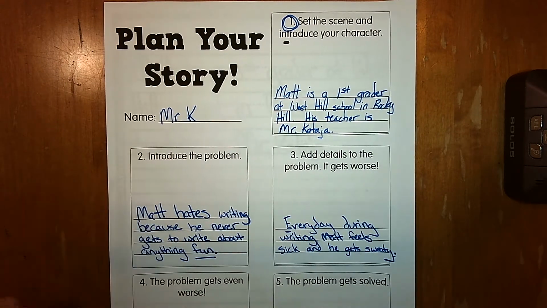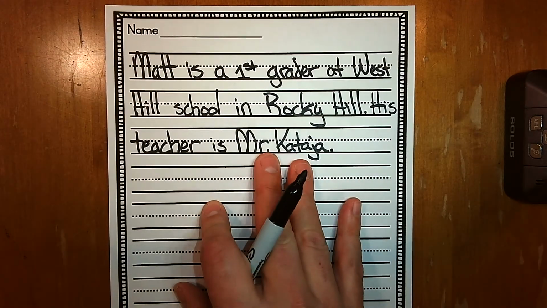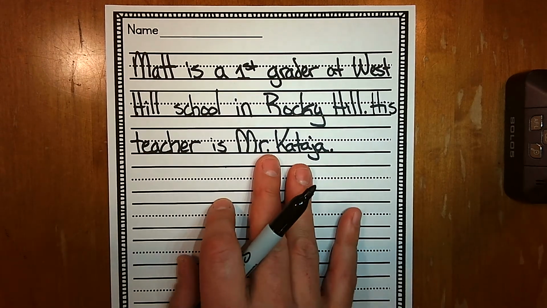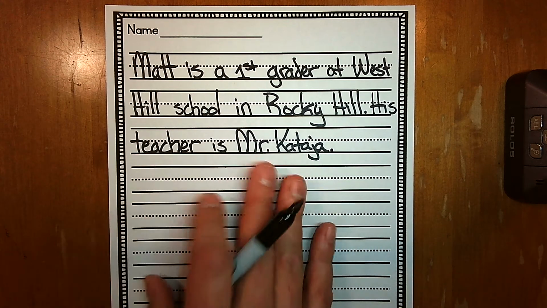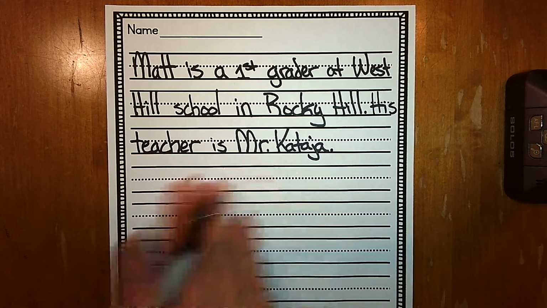That's all we're doing. We're talking about our setting and we're introducing our character. We're not going into the problem yet. We're only doing one page of writing, and you can get this page. I shared it with you. If you want to use this page, you can, or you can use a journal, like I said, or line paper, any paper like that.